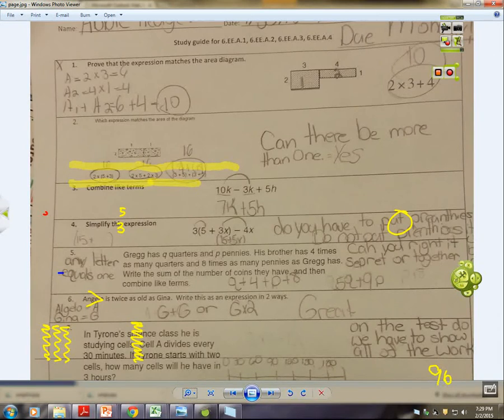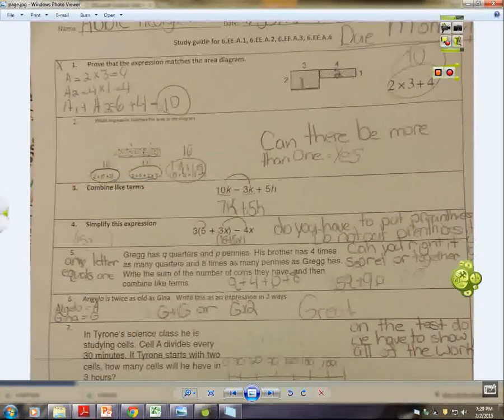How do I erase, dude? Just do the trash can. Trash can? Can I see this? Yeah, hold on, get the bread. Okay, go.